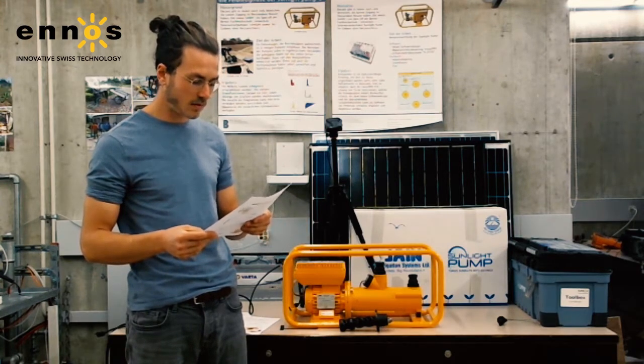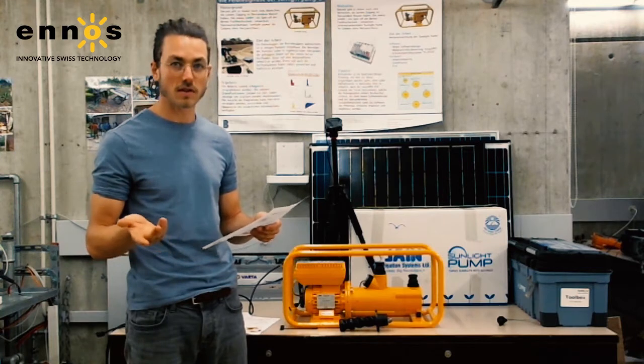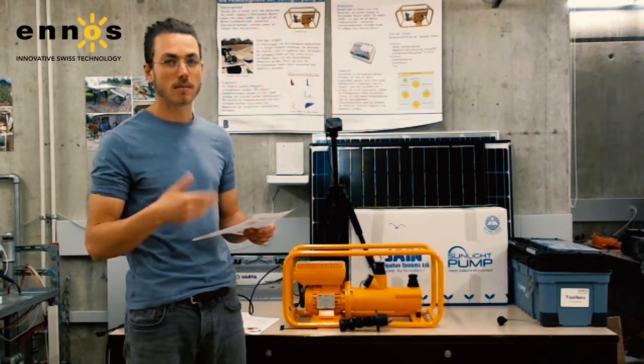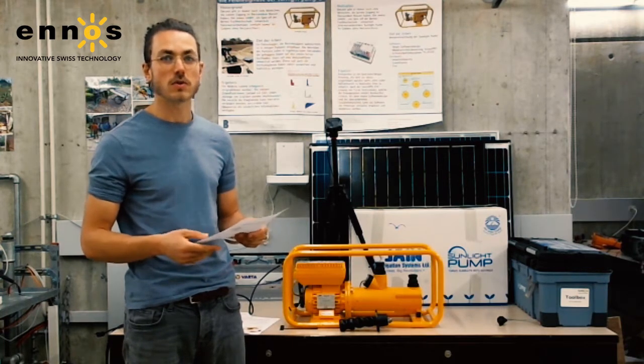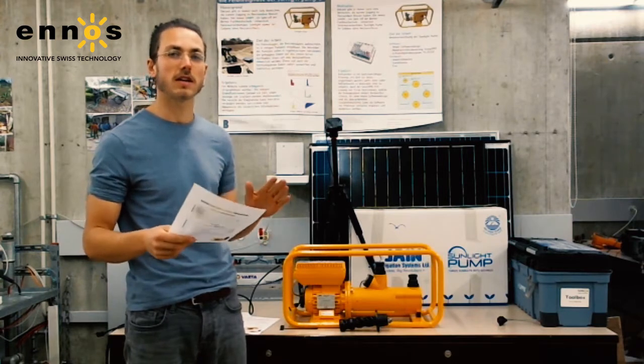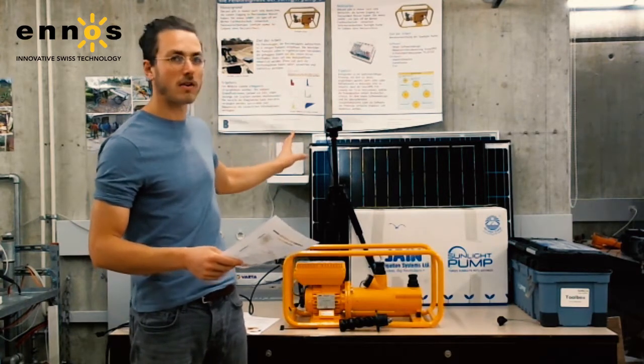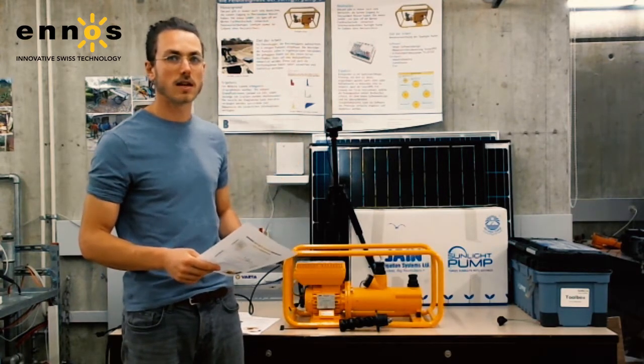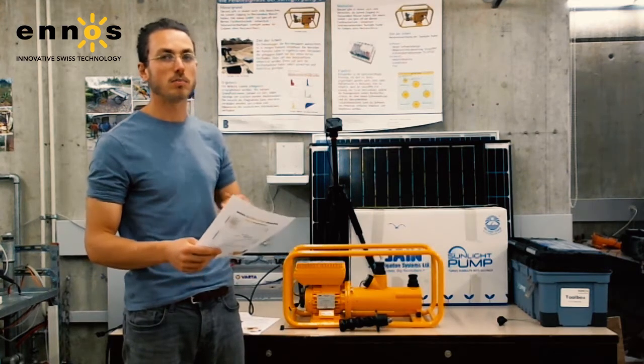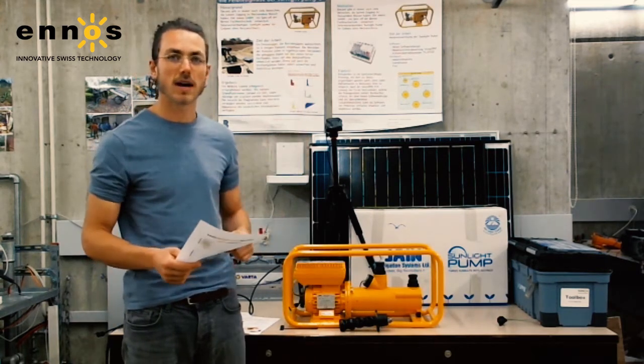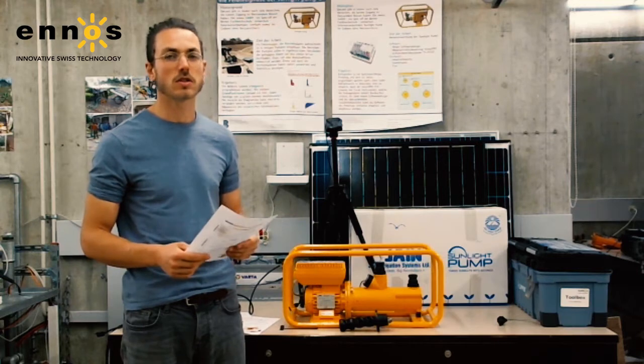Next off, we've got the maximum water flow rate at 45 liters per minute. As mentioned before, this is the flow rate which you achieve if you've got perfect conditions, all the power you need coming from the solar panels, and you're not pumping to high heights, and you've got very little pressure loss in your hoses.